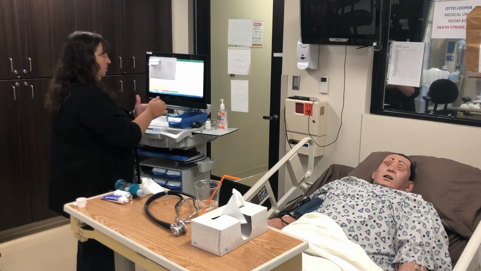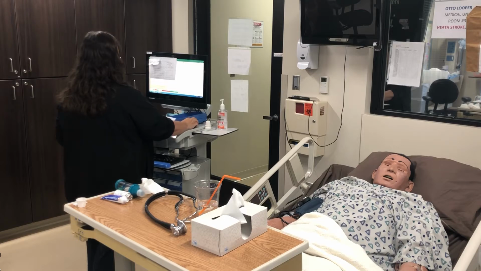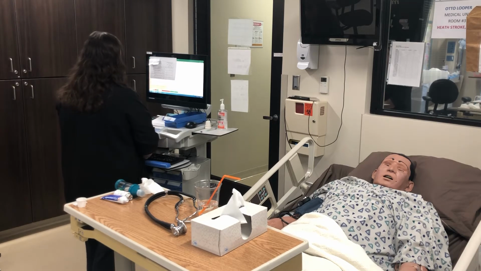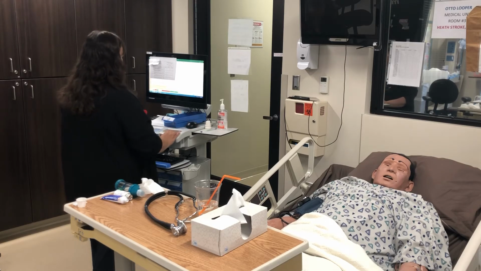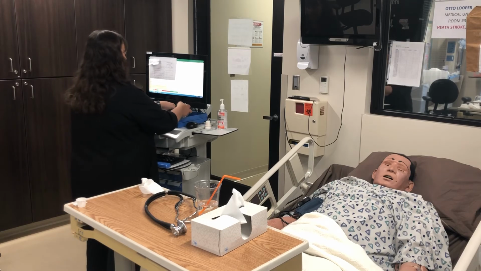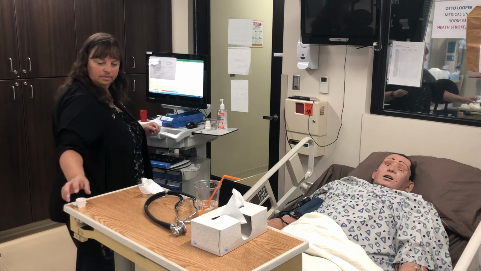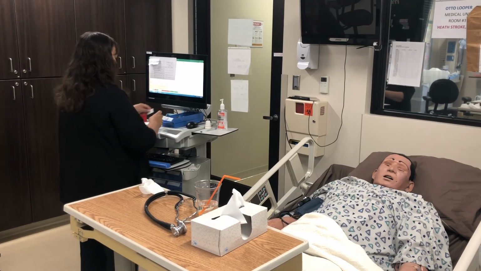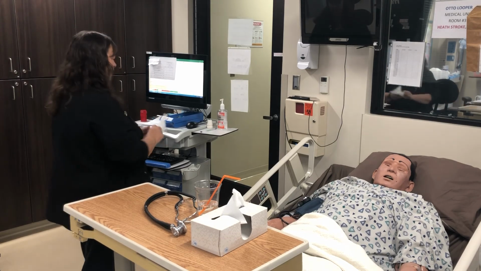Record all medications administered per facility policy, including pre-administration assessment data. Evaluate patient's response to the medication within an appropriate time frame and document per facility policy. Maintain proper body mechanics throughout the procedure and maintain patient safety during the procedure.